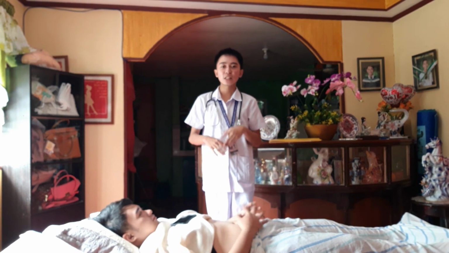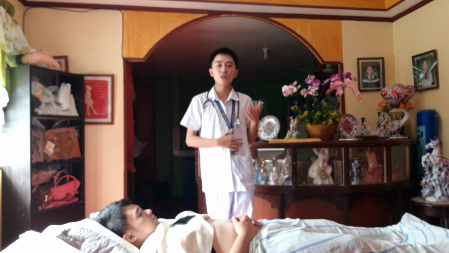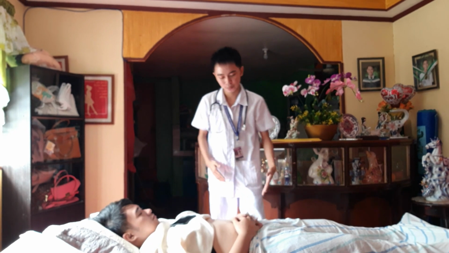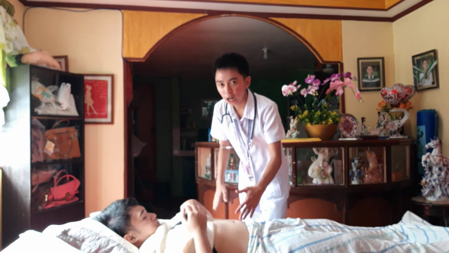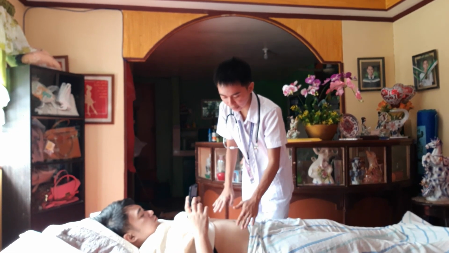Note for any striae or stretch marks. Assess for scars, lesions, and rashes. Note the history of scars and document its location by quadrant and reference line. Please sir, I'm inspecting your abdominal skin. I see that it is intact.